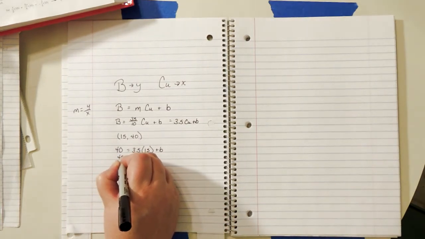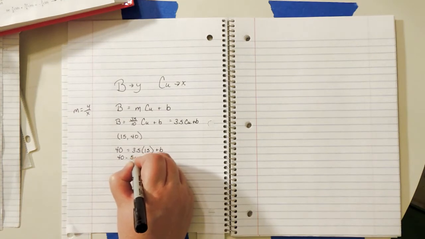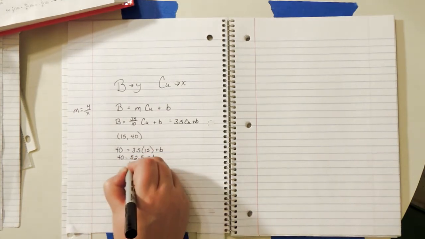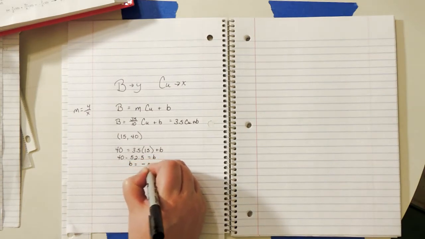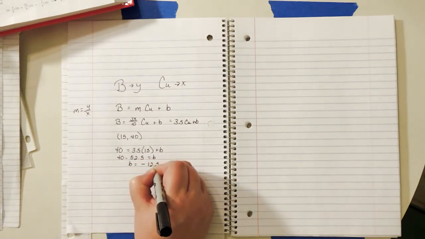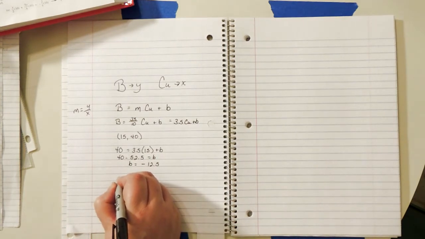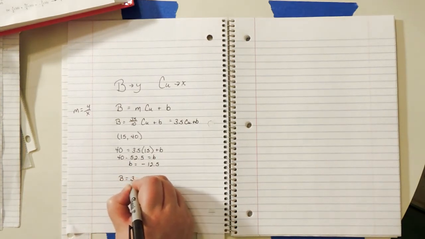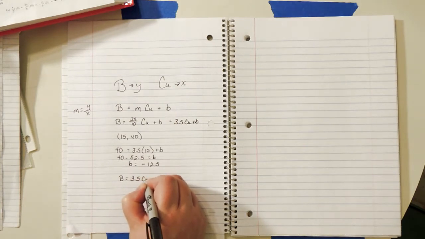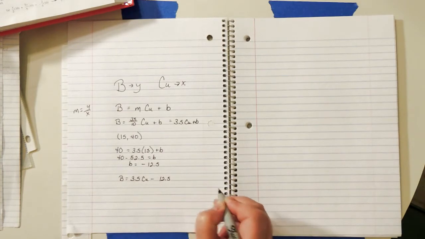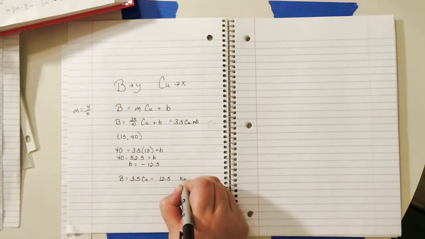So 40 minus 52.5, so b equals negative 12.5. So our equation will be bronze equals 3.5 copper minus 12.5, and this is actually measured in kilograms.